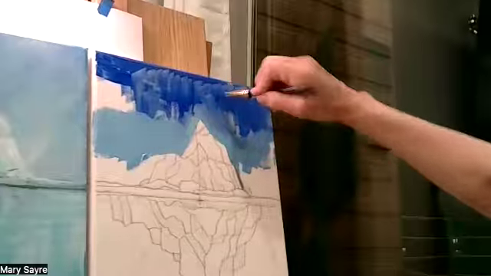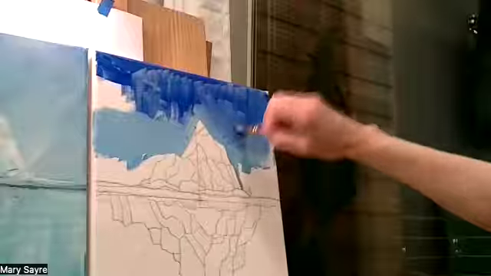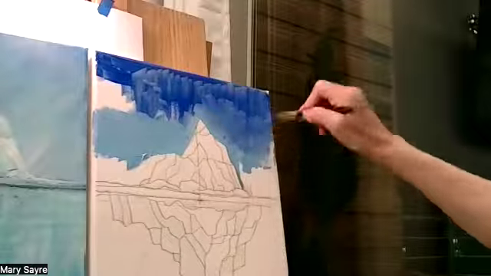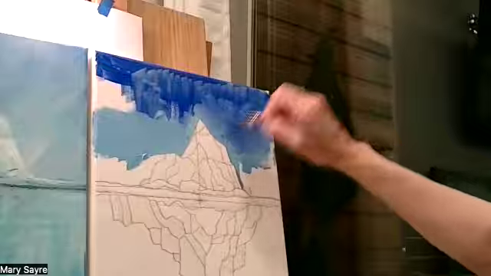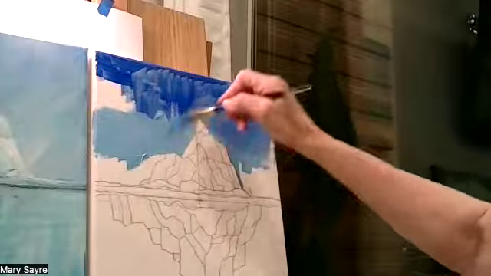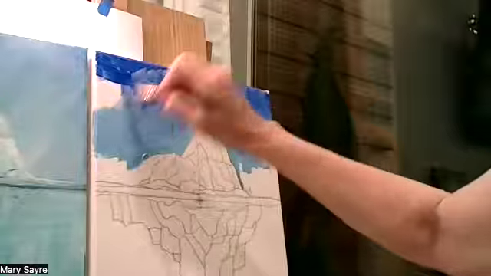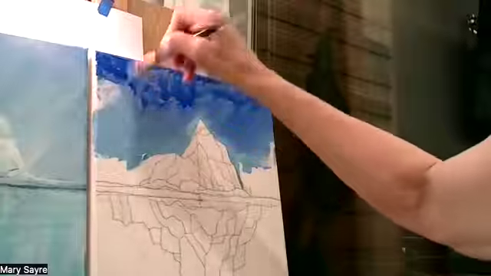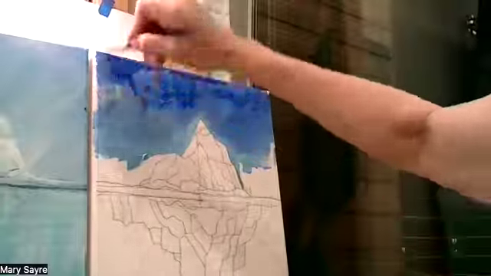You can feel how this is drying already, and it's not like oil paint, that's for sure. It's harder to blend.